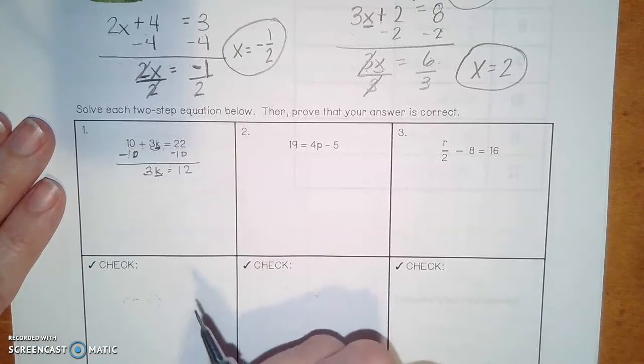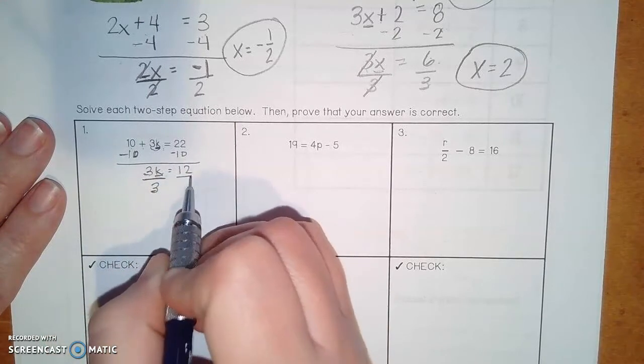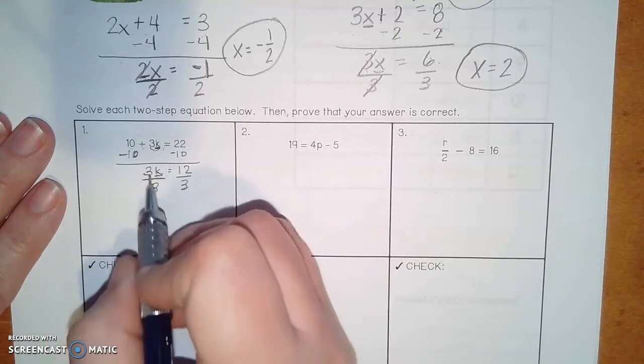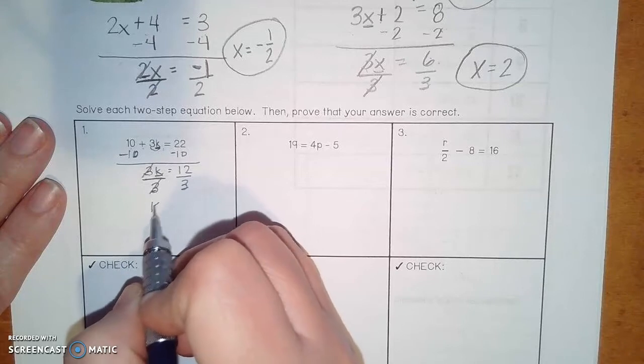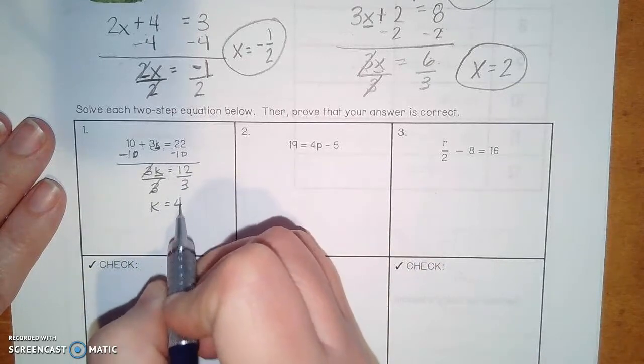Now I still want this k by itself. I am not done because this 3 is attached to it. So I need to divide by 3, 12 divided by 3. So I'm left with 3 divided by 3 leaves me with 1k, and that's going to end up equaling 12 divided by 3, which is 4.